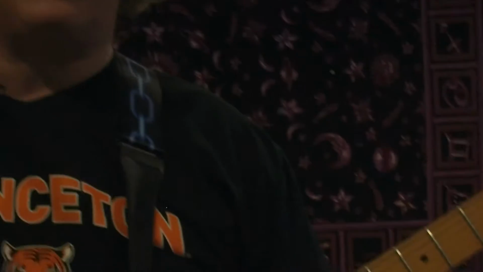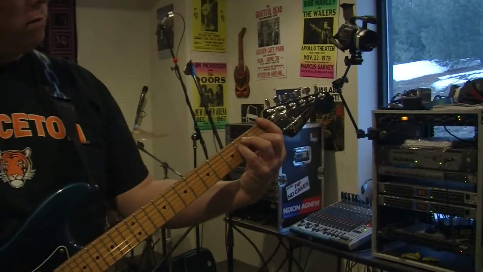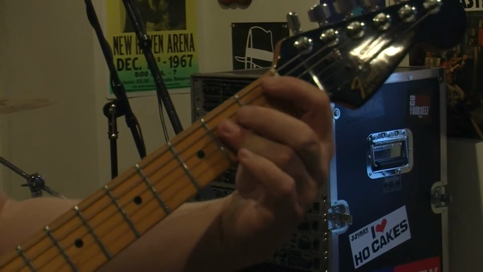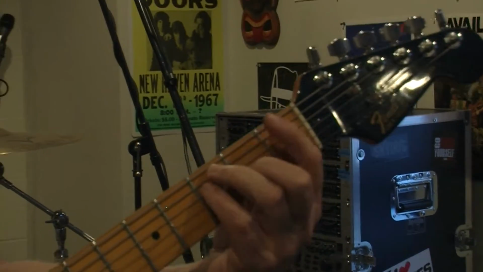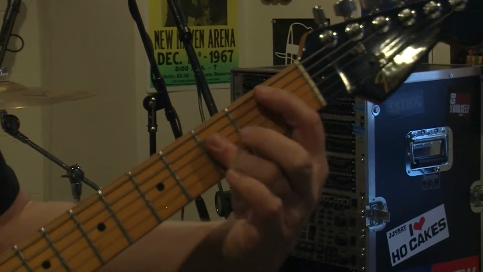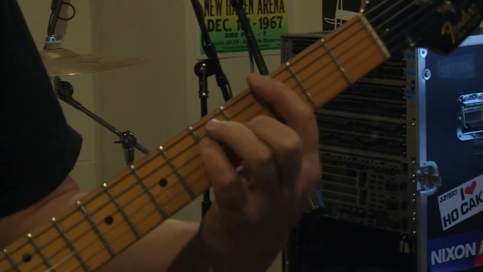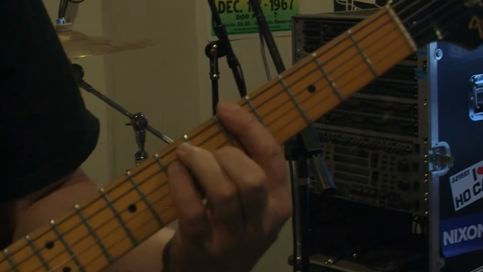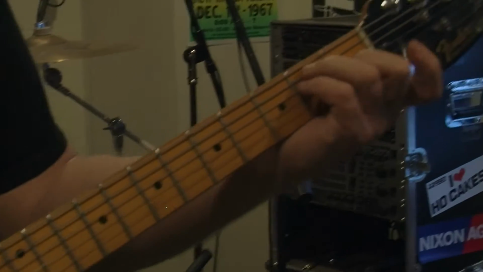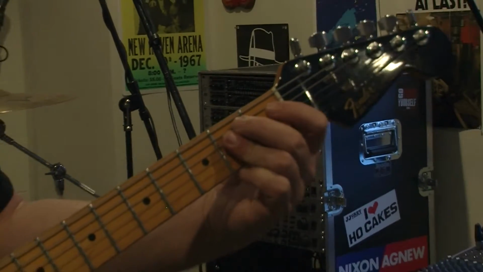By the way, I am tuned down a half step, so you have to tune down to E flat if you want to play along with me. So you've got position 1 and position 2. Now if you move up, obviously you've got F and B flat and G and C. It's the same theory as playing an open chord E and an open chord A.